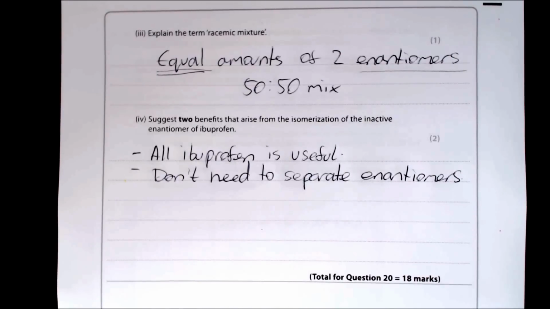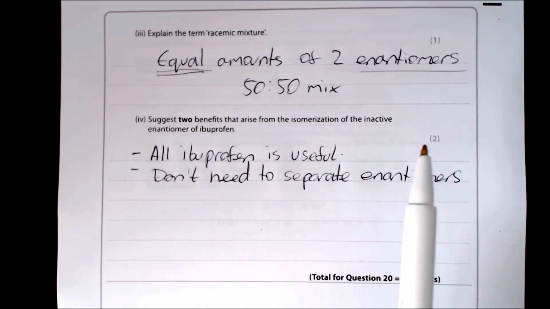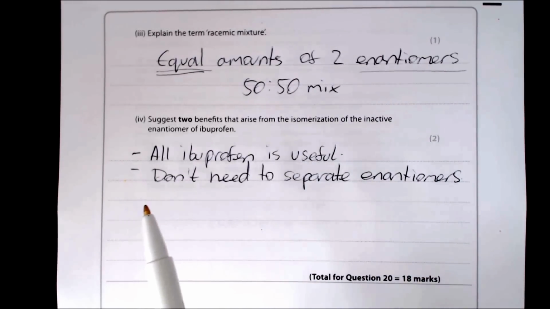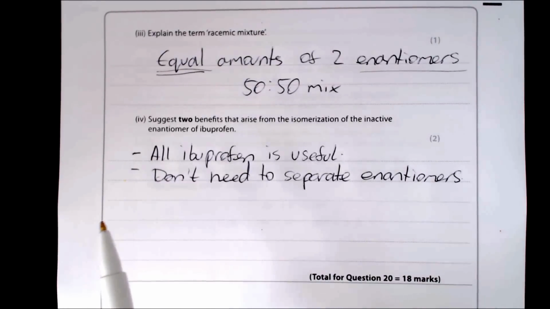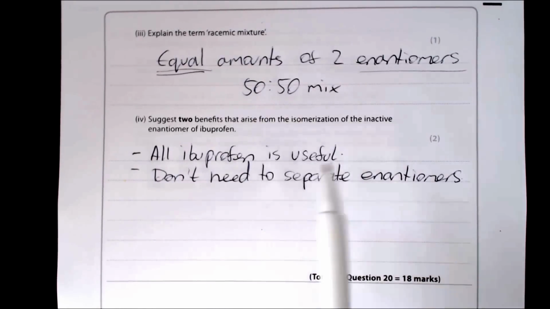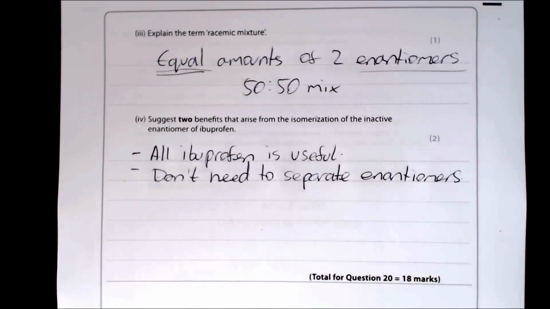Okay, and I suppose you could also say, because just one small dose of the ibuprofen has both enantiomers in, and both enantiomers are useful, then we don't need large tablets, and a smaller dose could be used as well. Because remember, if you've got a tablet and half of it is effectively a useless enantiomer, then you need to compensate by adding double the amount to make sure you've got the right amount of the useful enantiomer. But if both enantiomers can be useful, well then you don't need to add double the amount in. Yeah, so you've got to be aware of that as well.